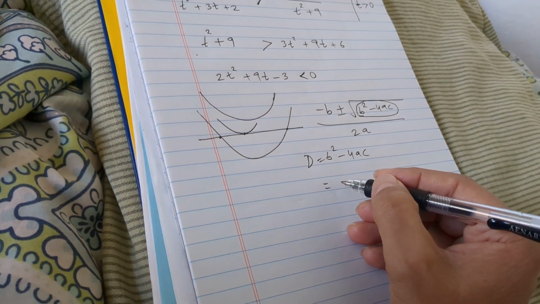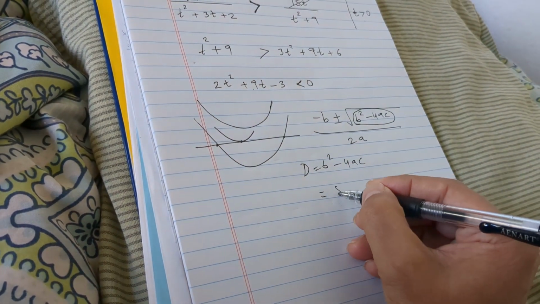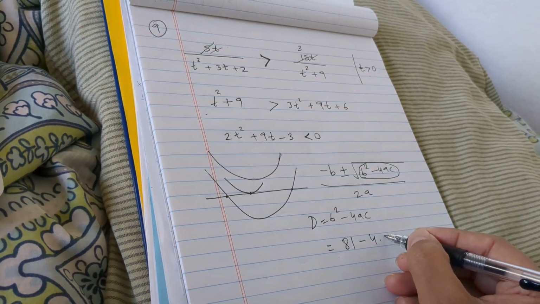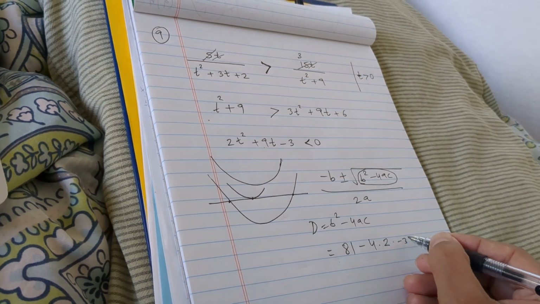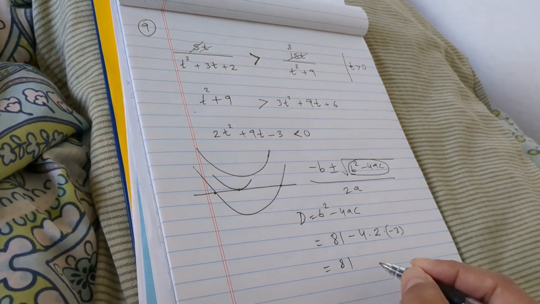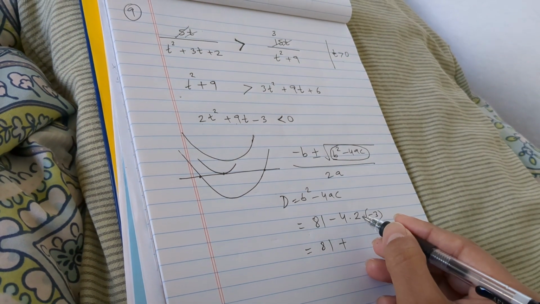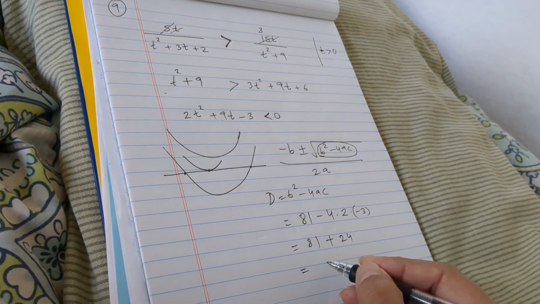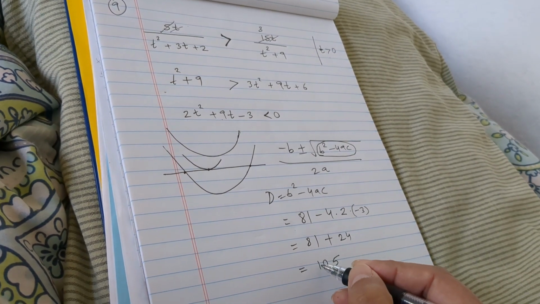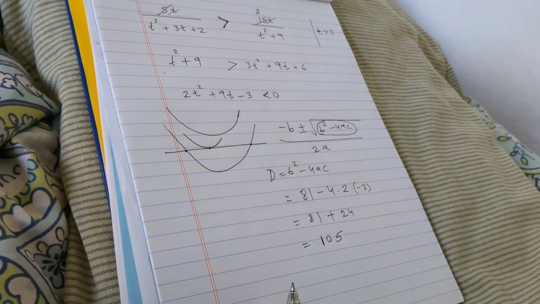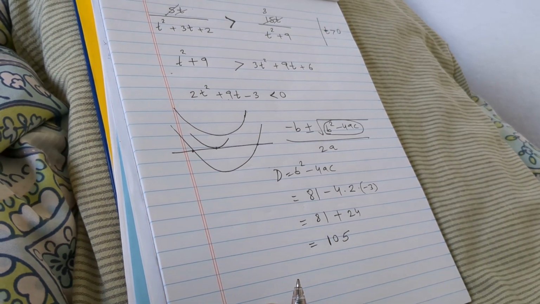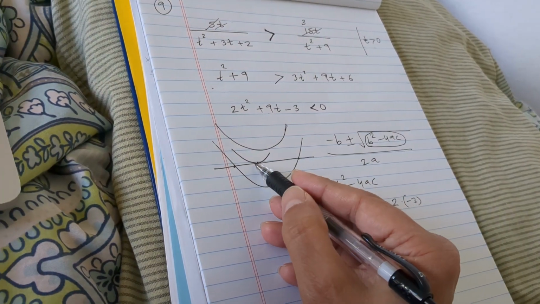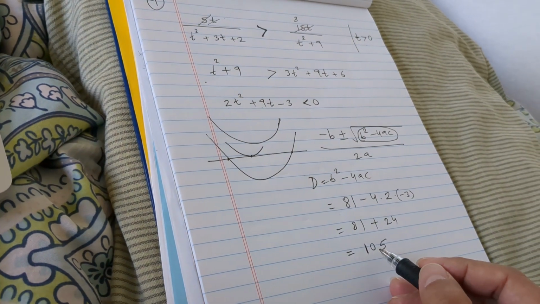D is b square. B is 9, so b square is 81, minus 4 times a, which is 2, times -3, right? So this is 81 plus, 4 2s are 8, times 3 is 24, and this is 105. So D is 105, so it is positive, so we are going to have two roots. If it was 0, that would mean there's just one root. So it's positive, so it's going to have two roots.